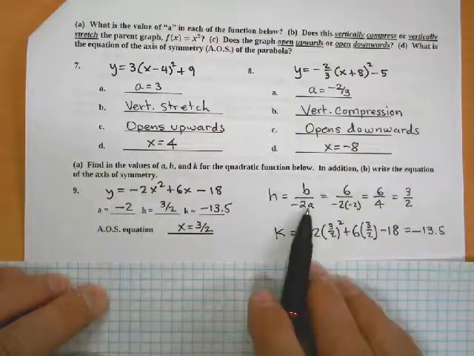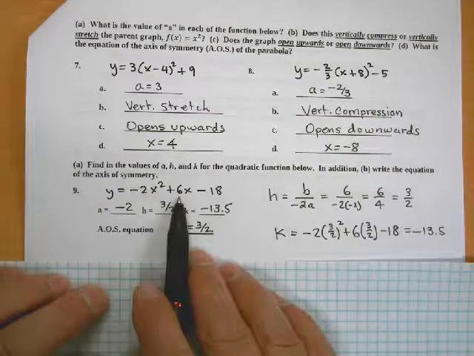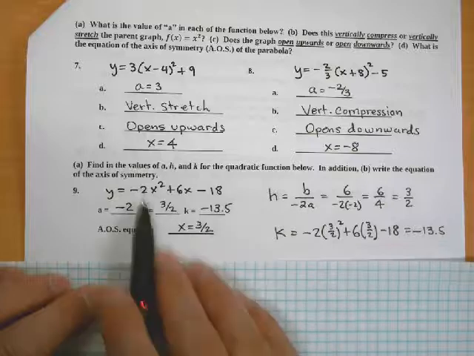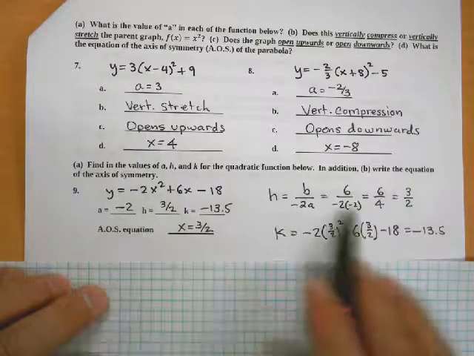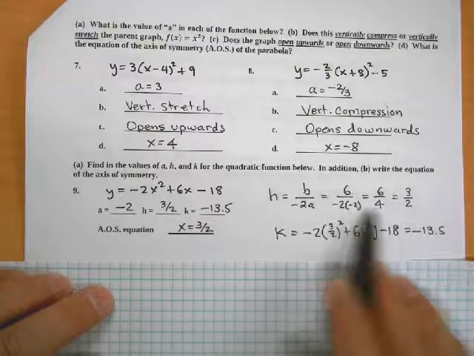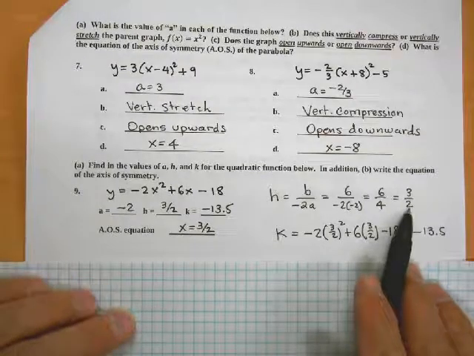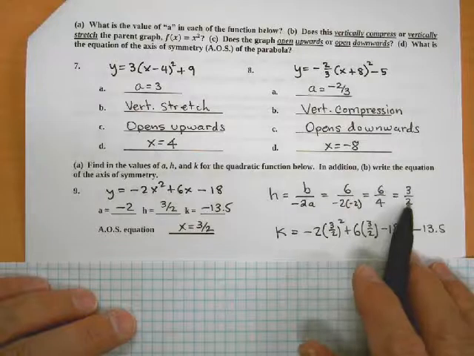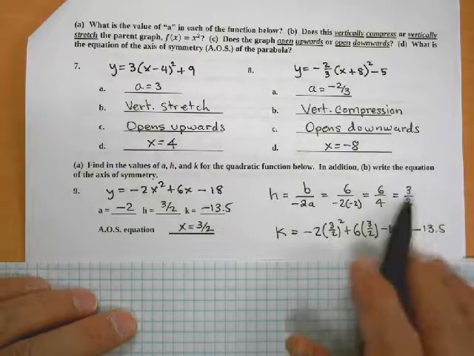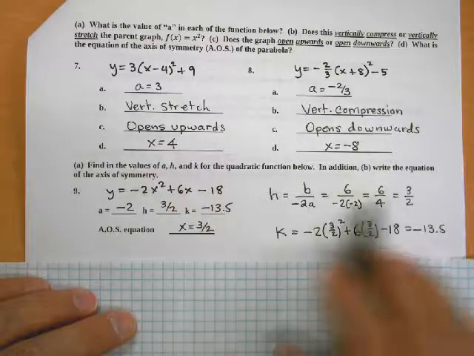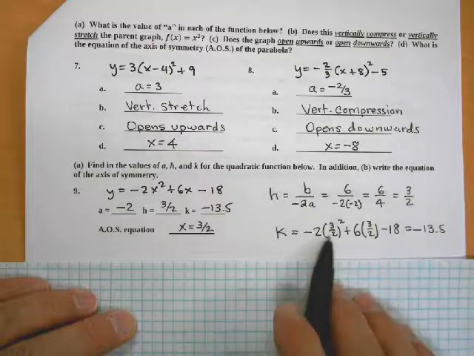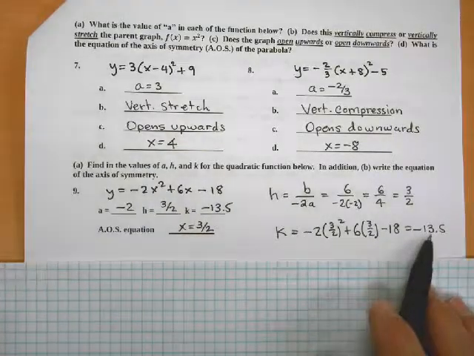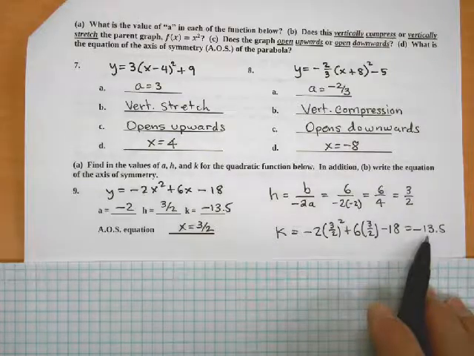H has a little formula. You take the B value, 6 in this case, and divide it by -2 times the A value. So you can see I put that -2 in behind it for A. And that gives 3/2. All right, the next part is find K, and just like any other Y value, you're going to plug the x value in, so this is actually an x value at the vertex. Plug in 3/2 into the formula, and if you do all the number crunching, you get -13.5.